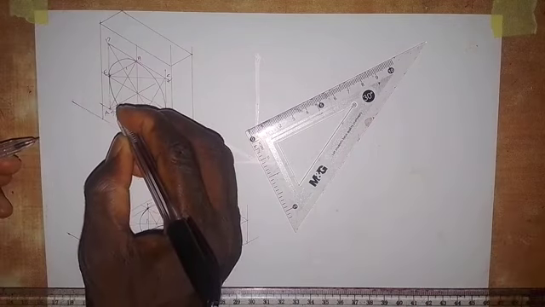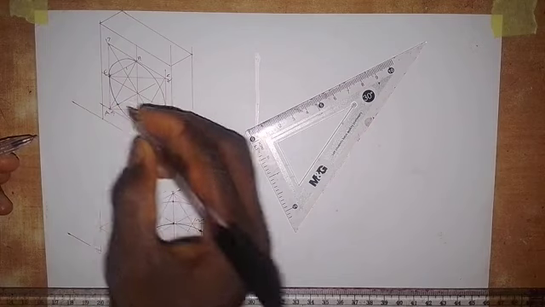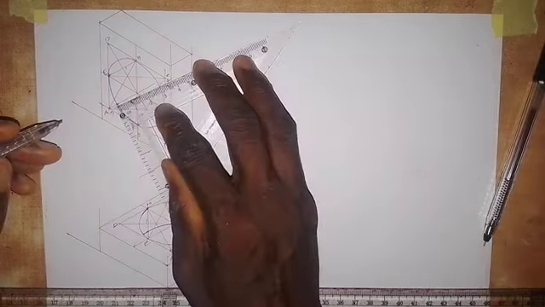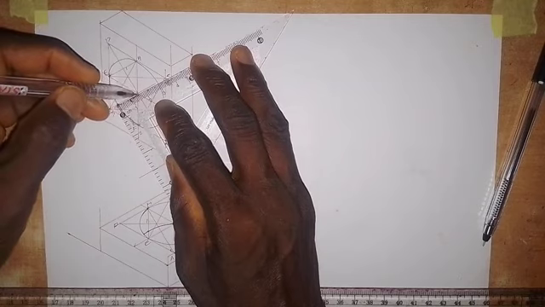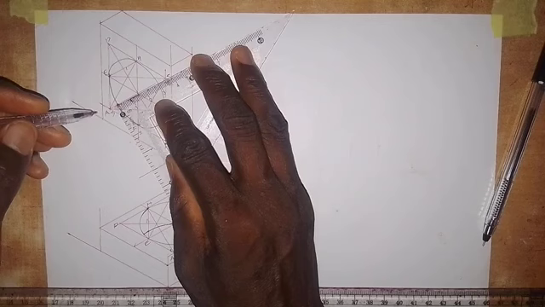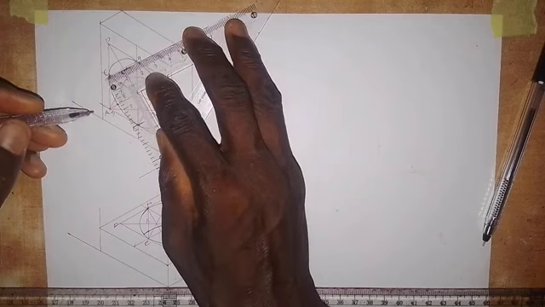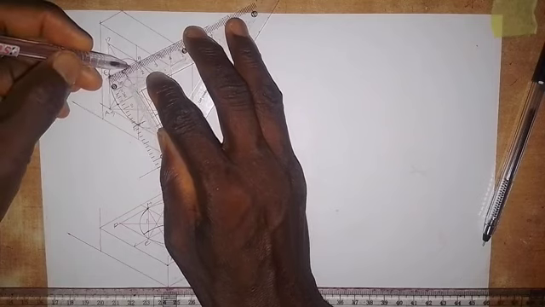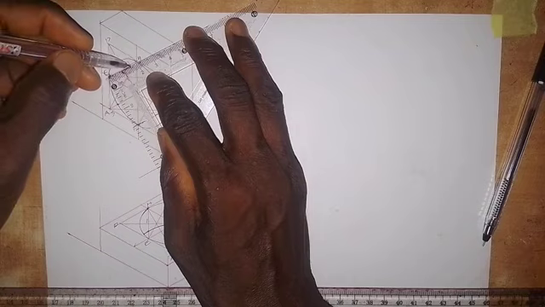So we have this point here on this arc. Take a measurement of 15 millimeters inward on this line, exactly at the center here. Then we come to this point E here, and from point E, take 15 millimeters inward.